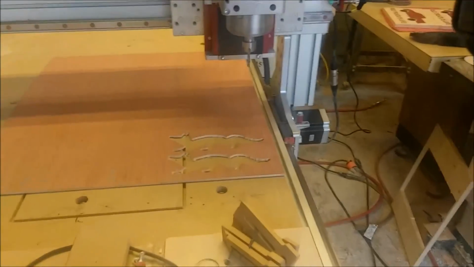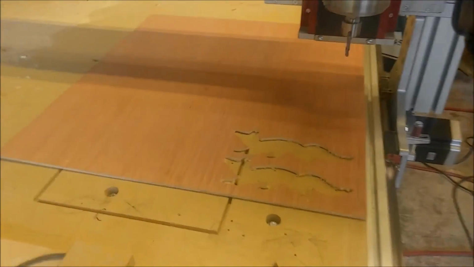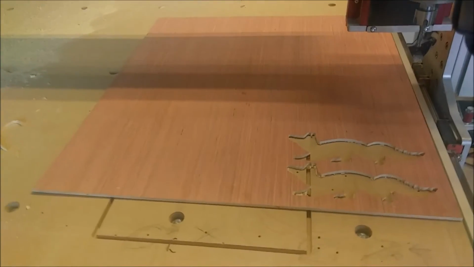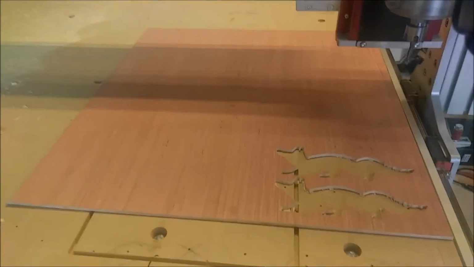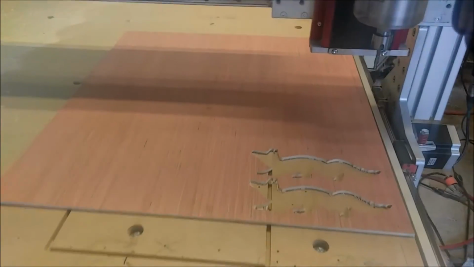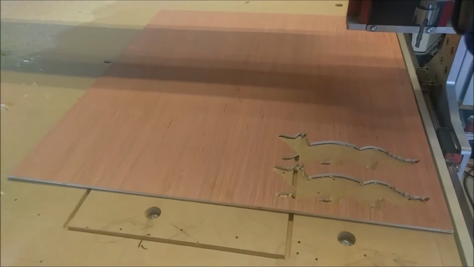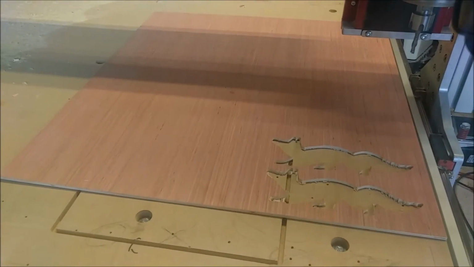Now this piece of stock is just a scrap piece. Remember, we're not making a whole lot of money on this, so we don't need to go out and buy a full sheet of material just to cut this. You know, we use what we have on hand. These squares are some squares I cut a long time ago, and they'll work just fine.